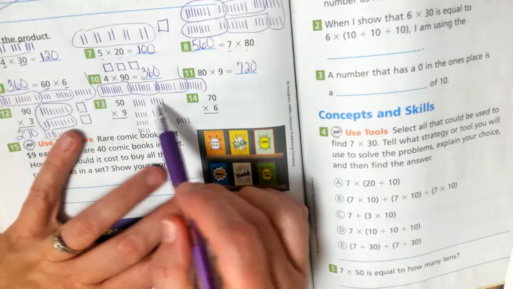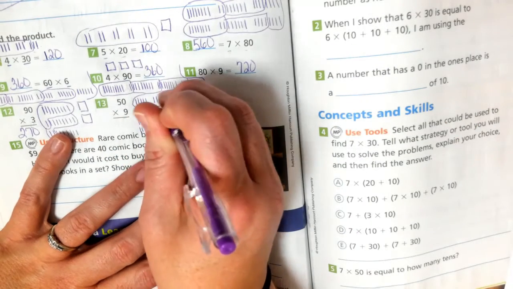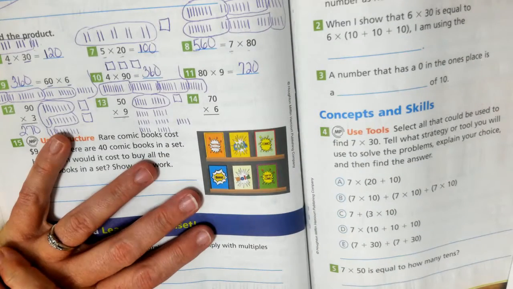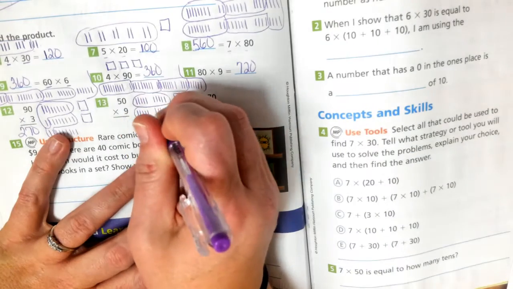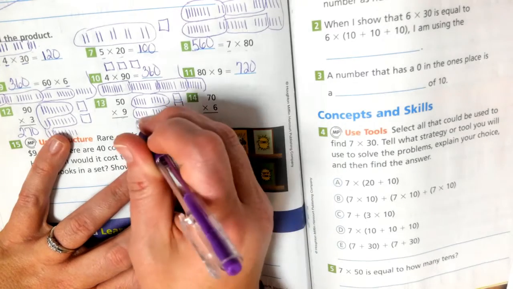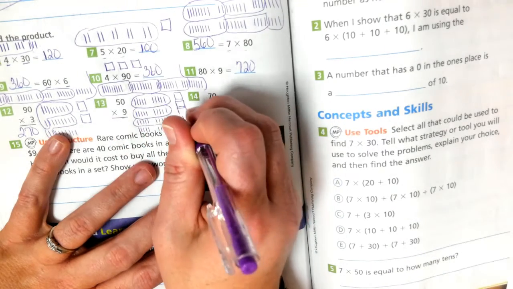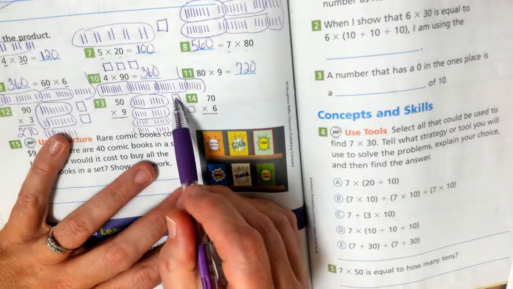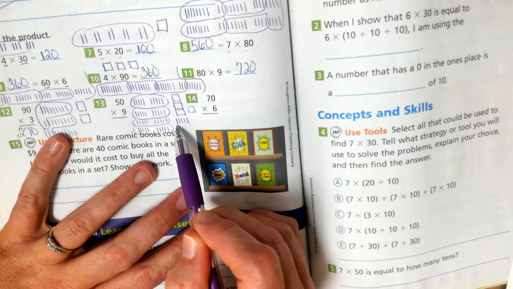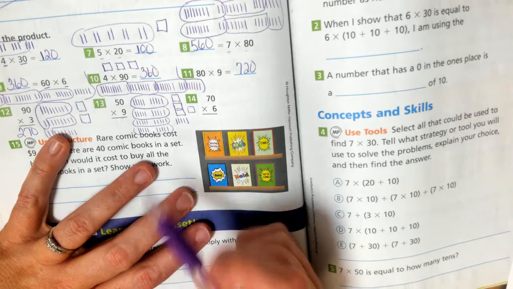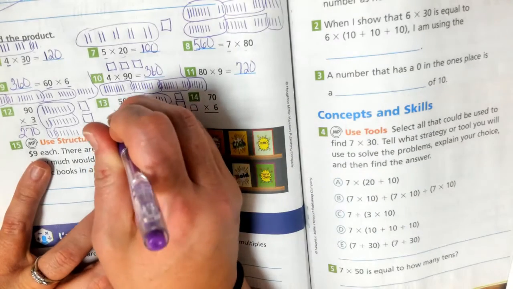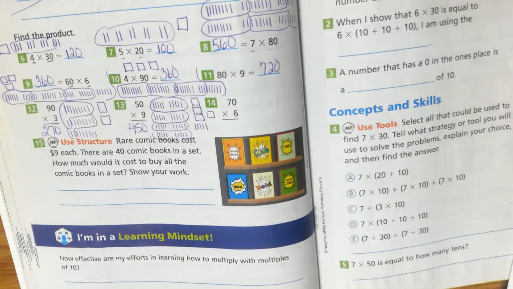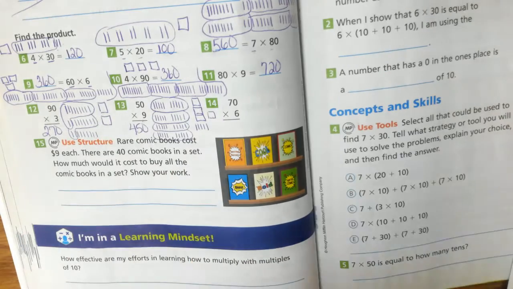So remember, 2 groups of 50 equal 100. So we've got 2 groups there. We've got another 100 there, another 100 there, and 1 more 100 here. So we have 1, 2, 3, 400 and 10, 20, 30, 40, 50. 450. And then we've got number 15.